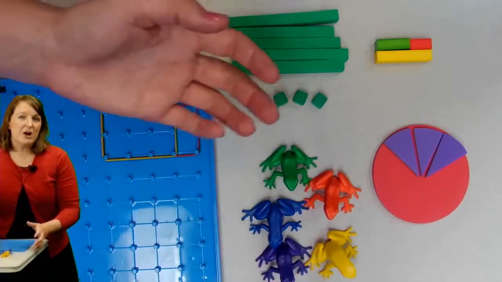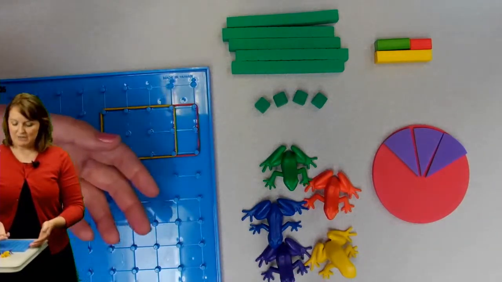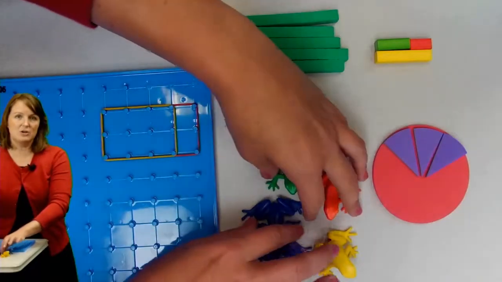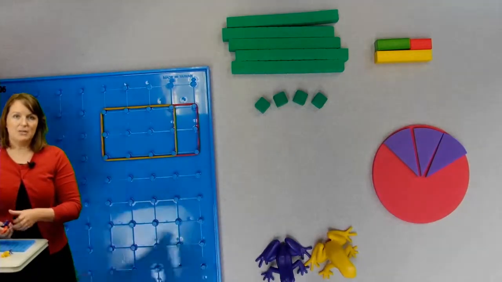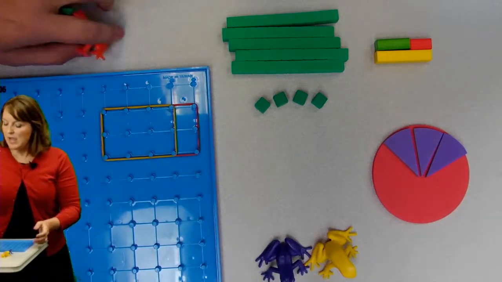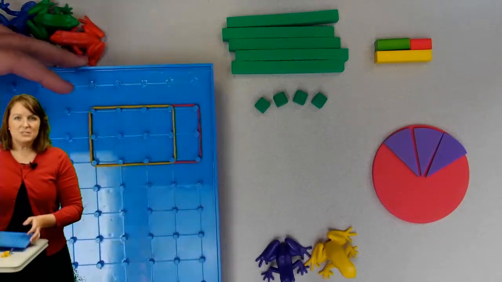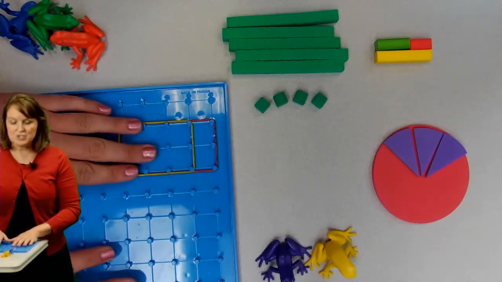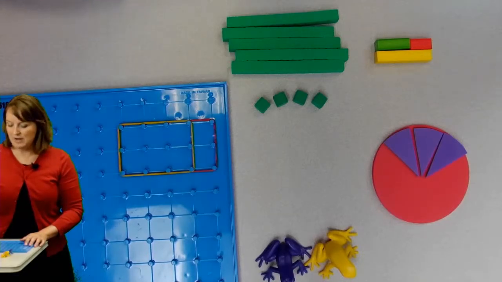Maybe I have my frogs to help demonstrate subtraction. If I want to show 5 minus 3, I start with 5, and then I take away 3. 5 minus 3 is 2. I also could use a concrete manipulative such as a geoboard. Here on this geoboard, I'm showing the fraction 3/4.